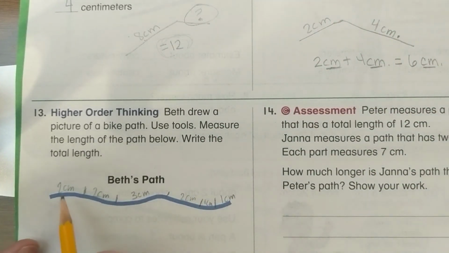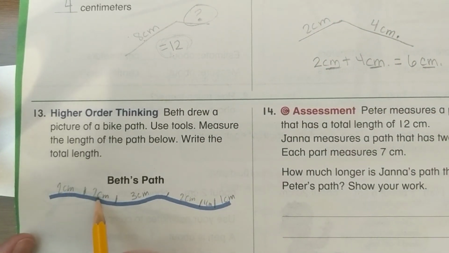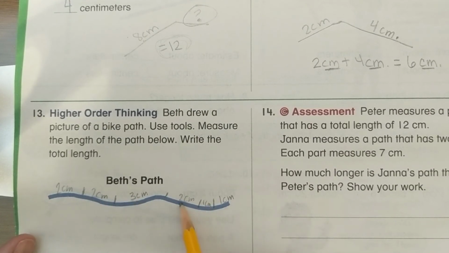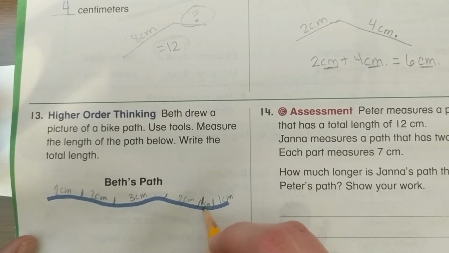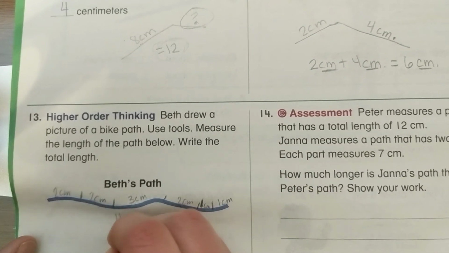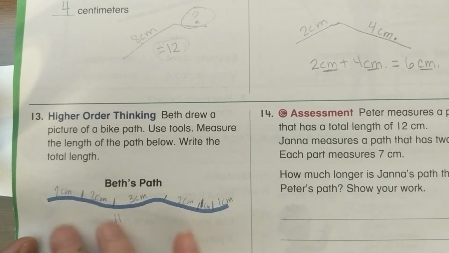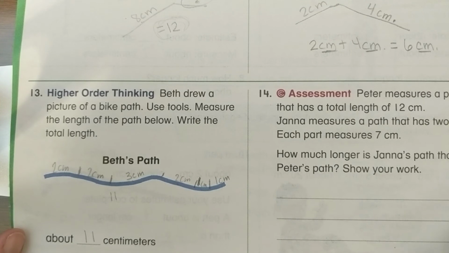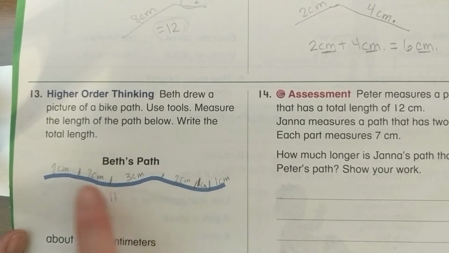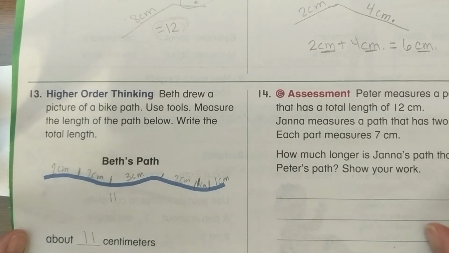So I'm going to add them all together. 2 plus 2 is 4. 4 plus 3 is 7. 7 plus 2 is 9. 9 plus 1 is 10. And 10 plus 1 is 11 centimeters. So we're estimating it's about 11 centimeters. Like I said, our chapter tomorrow is going to talk about how to measure a curved line.